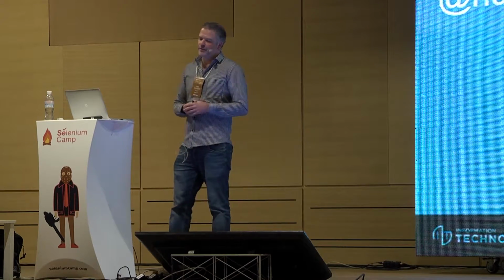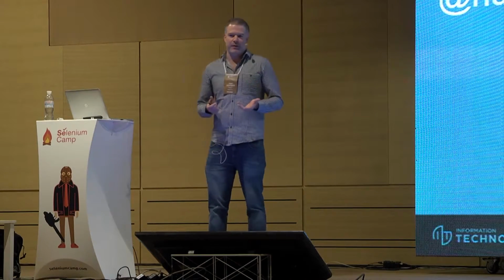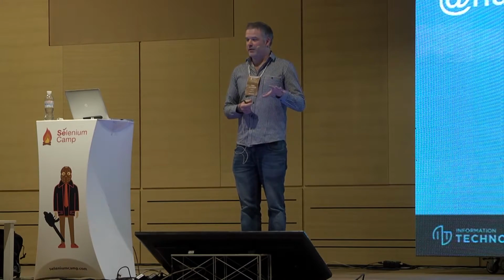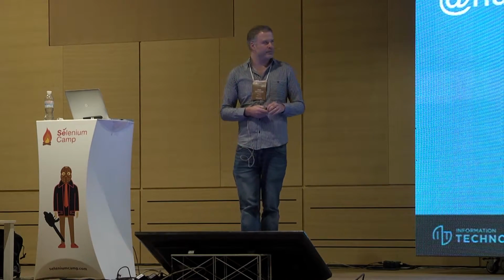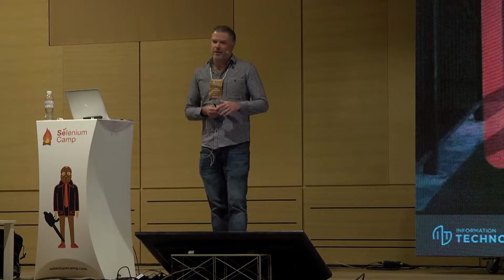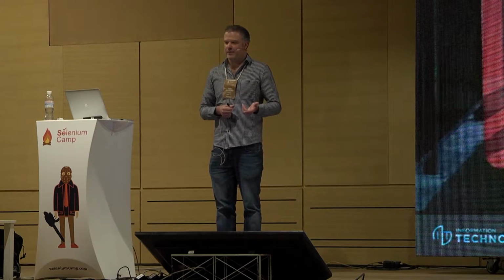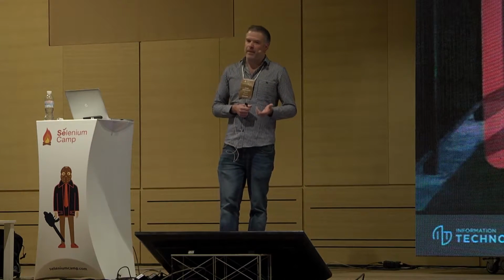So on to the talk. There can be many things that we need and want from UI automation, but I'm just going to focus on a couple, particularly from a continuous integration perspective. The first of these is we want our tests to be quick, to have short execution times. Primarily, we want short execution times to have short feedback loops.